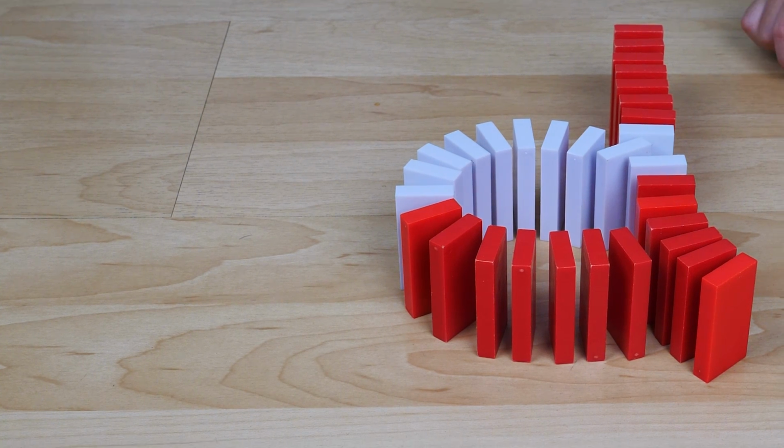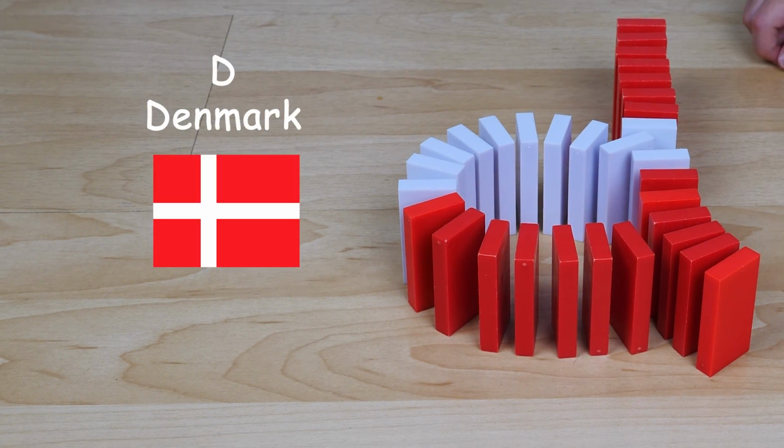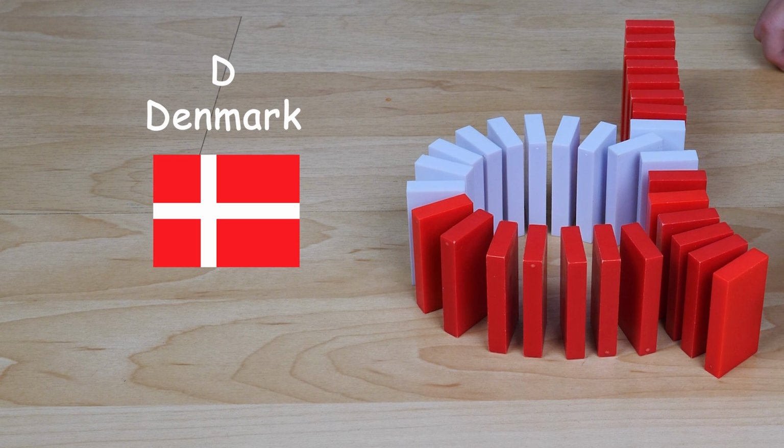Here is letter D, and D is for Denmark. Let's go. 3, 2, 1. Denmark.